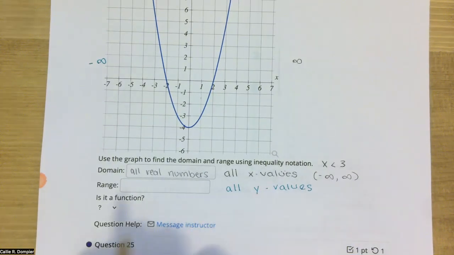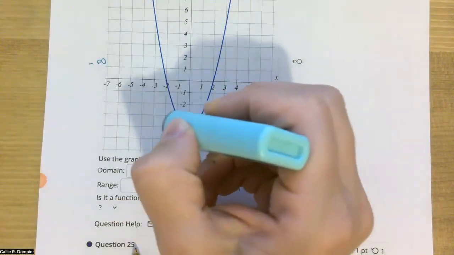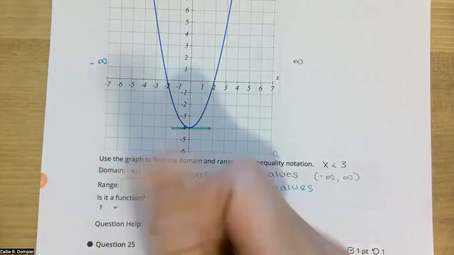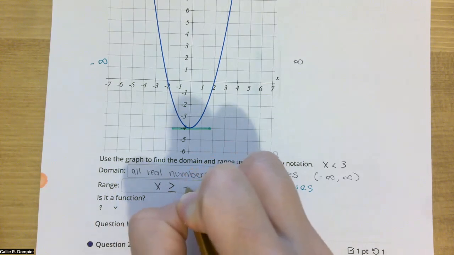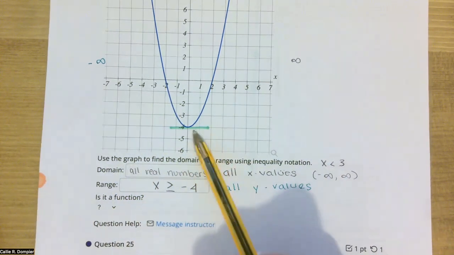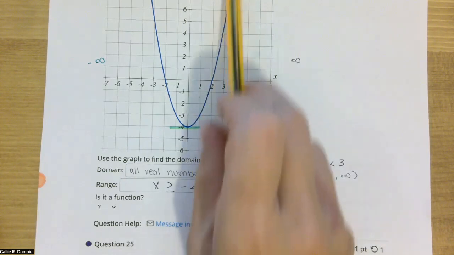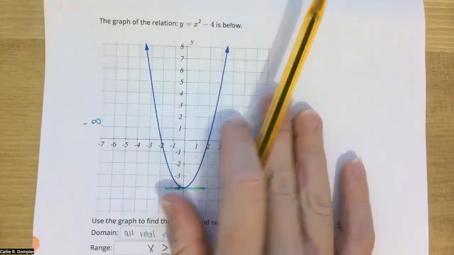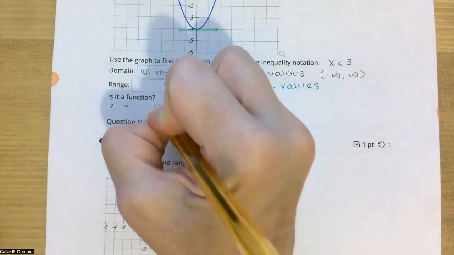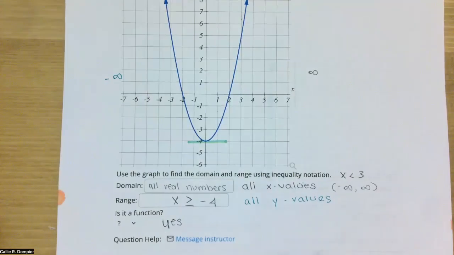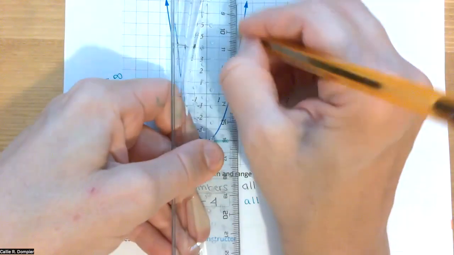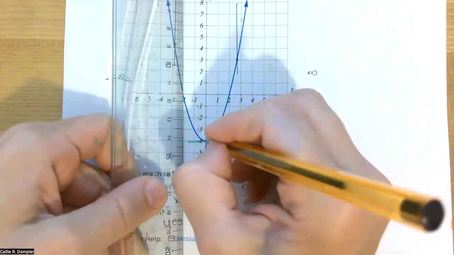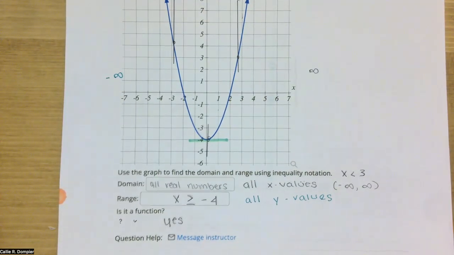Range are the y values. Where does the y start? The y starts at negative 4. y is greater than or equal to negative 4, right? Because it's going to start at negative 4. It might be negative 4, and then it's every number above that, right? It goes forever, forever, forever in the y direction, all right? Is it a function? Yes, it is a function because anywhere we draw a vertical line, we will only touch the graph in one spot. Passes the vertical line test.